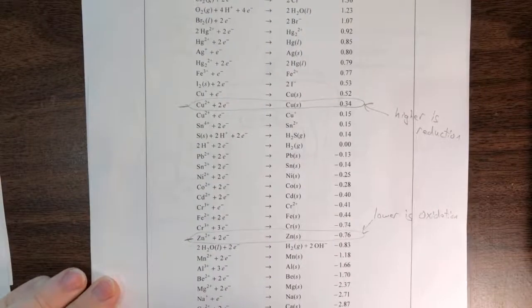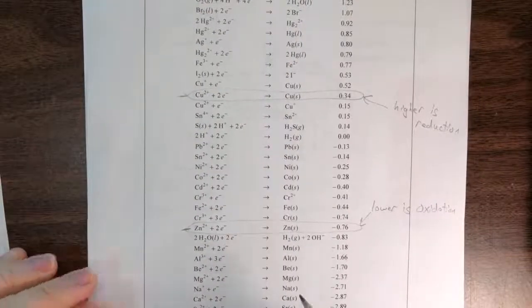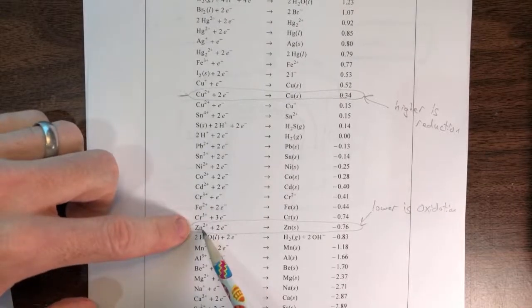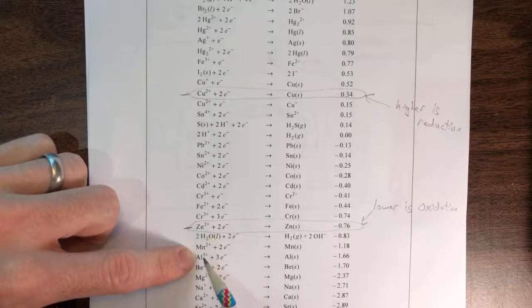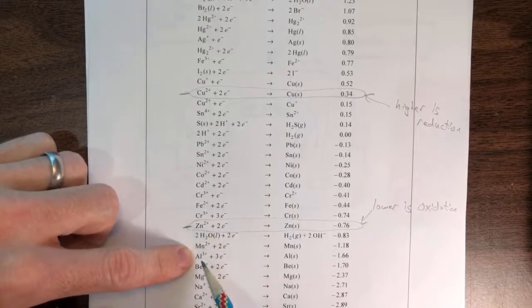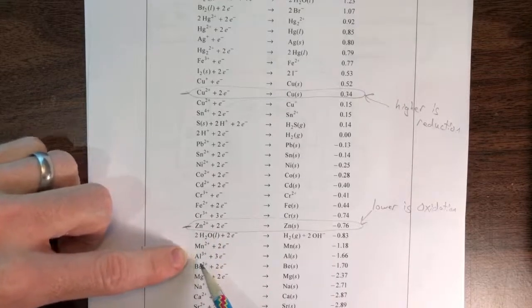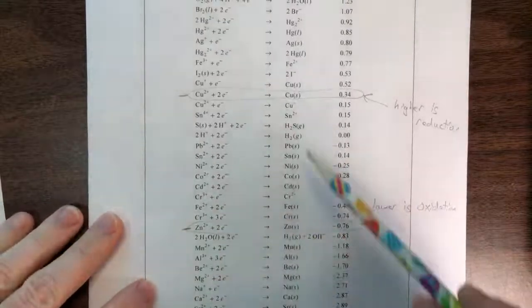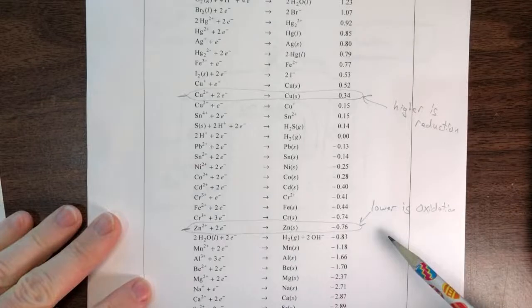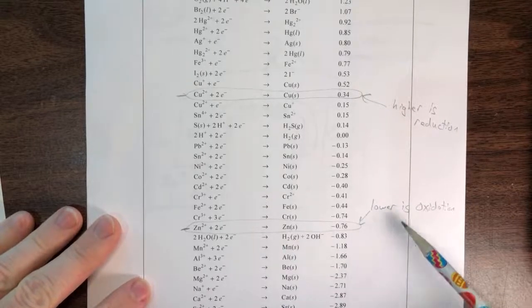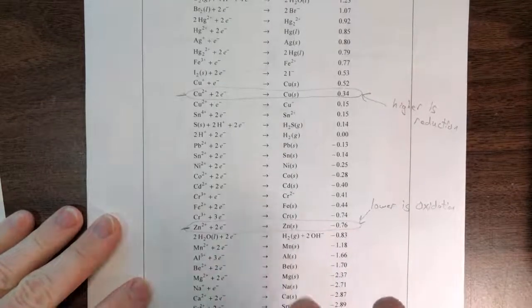So those are relative terms, right? For example, we could mix zinc with, let's say, aluminum, and all of a sudden zinc is higher in that case. So zinc in that case would be reduction, and the aluminum would be the oxidation side. Okay? So these are relative terms. The higher one is going to be the reduction. The lower one is going to be the oxidation. All right? So if it's the one that's oxidation, it means the flipped reaction is going to occur.